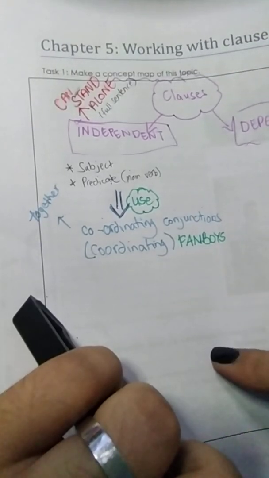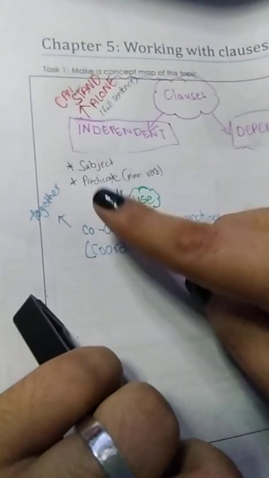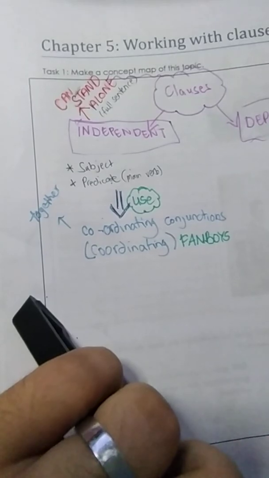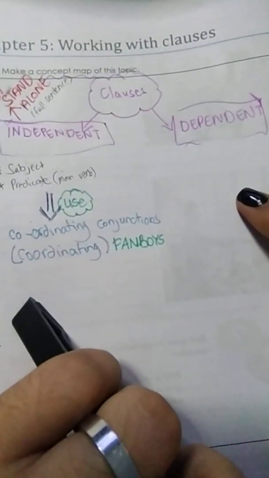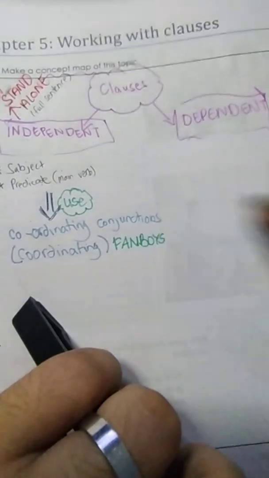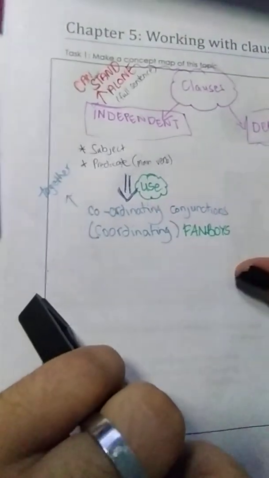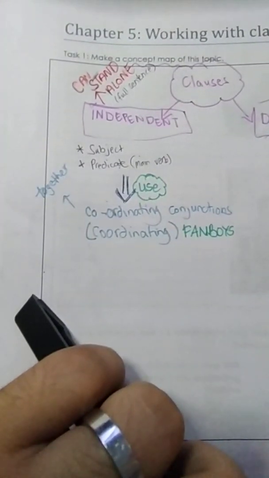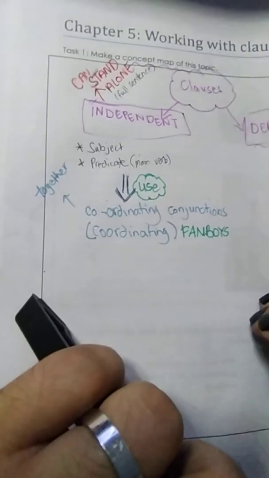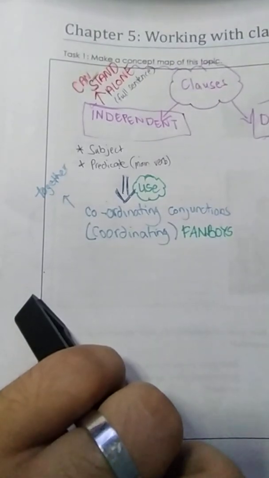You can memorize these words, but you are going to see that something like "and" can be coordinating, or on this side it's going to be subordinate. It can be either one or the other. So it is much better for you to understand what a coordinating conjunction does in a sentence, rather than just look at it and say, this is this or this is that.